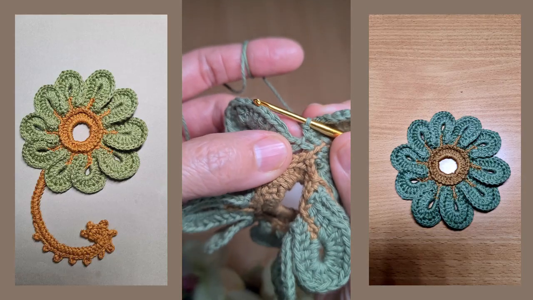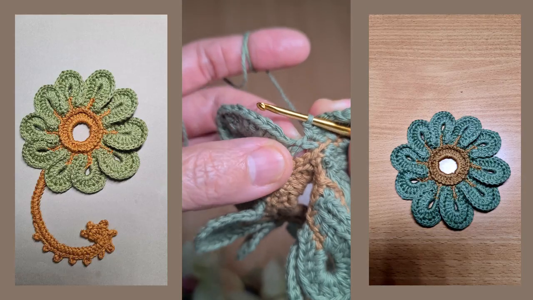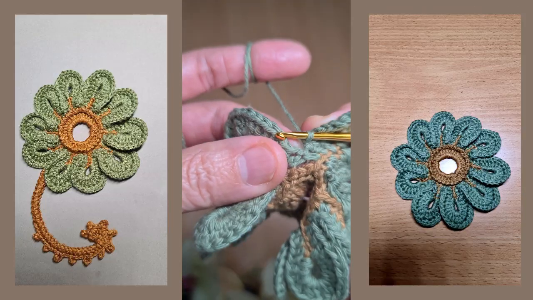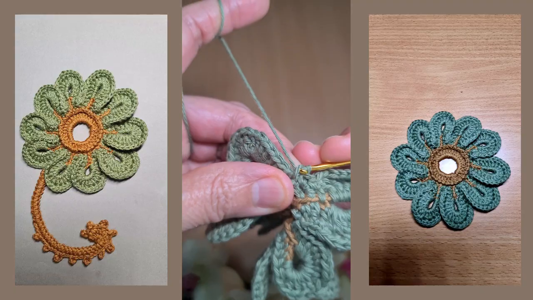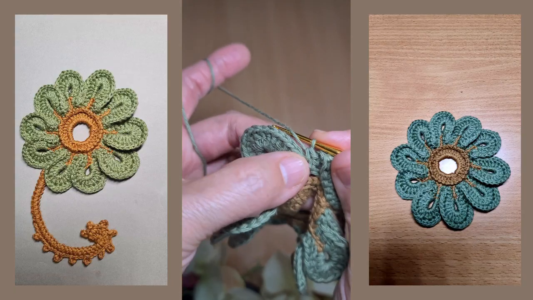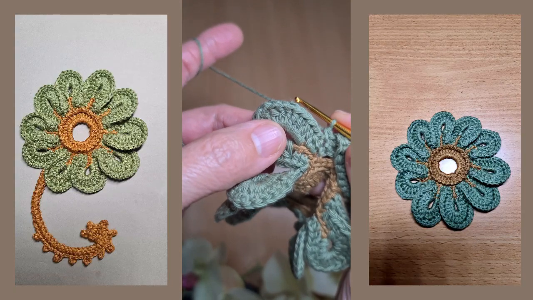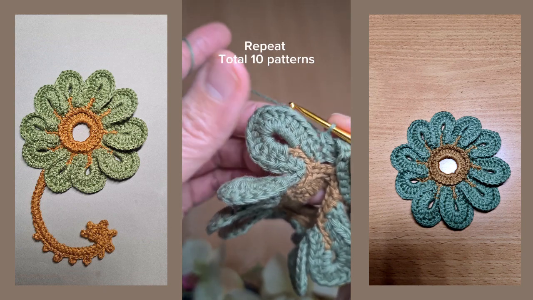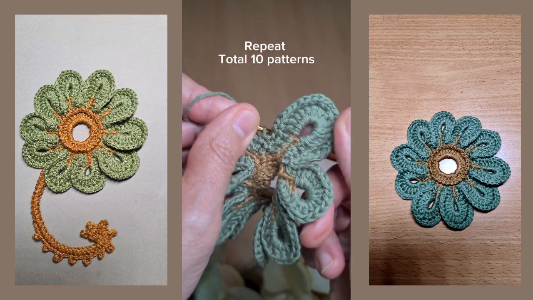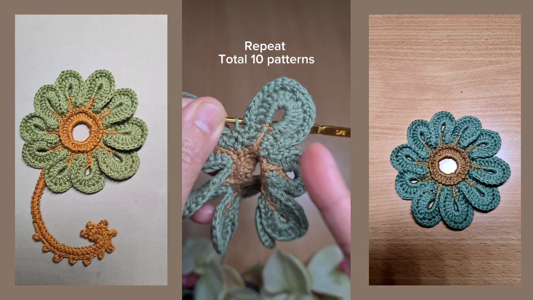The last stitch of the first pattern. Start the second pattern: single crochet 9 times, and after that single crochet increase 3 times. Repeat the same as the first pattern.